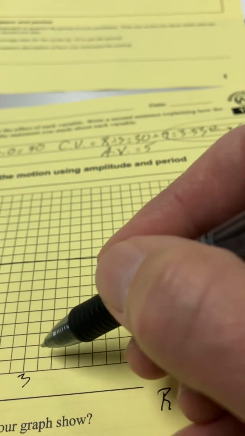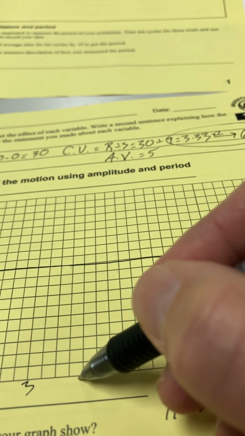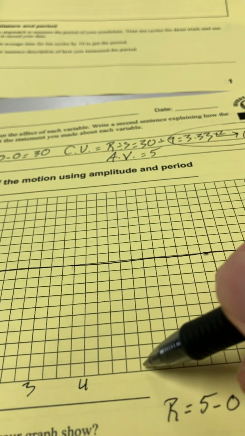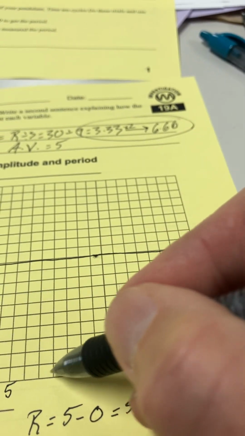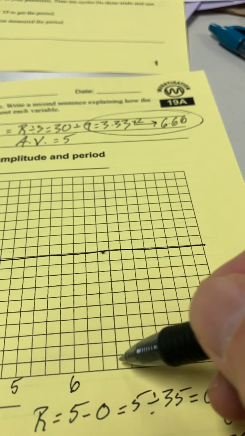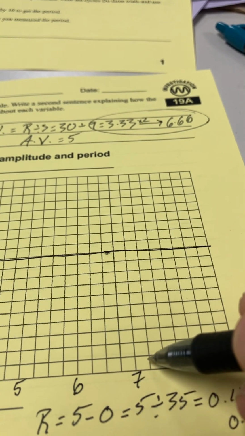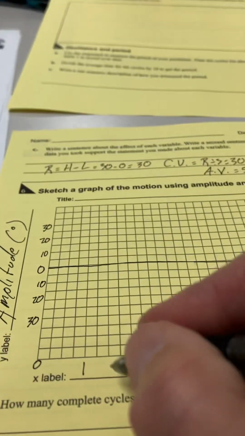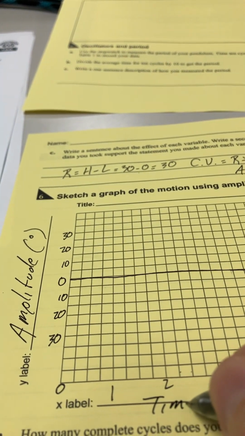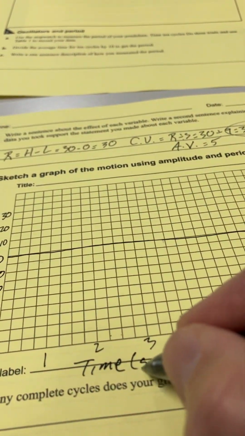I'll count to myself now. So I got to 5, but pretend I forgot that. I'm going to go to 6. There's 7. There's 8. So I got to 5. That's more than half of my graph, so I'm feeling good. Let's label this time in seconds.